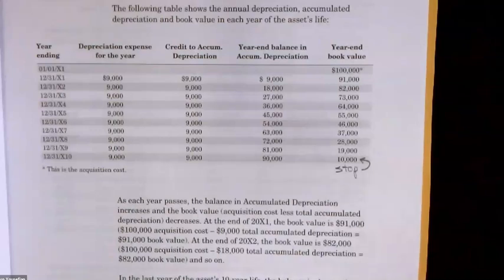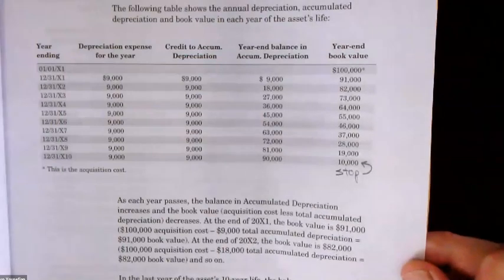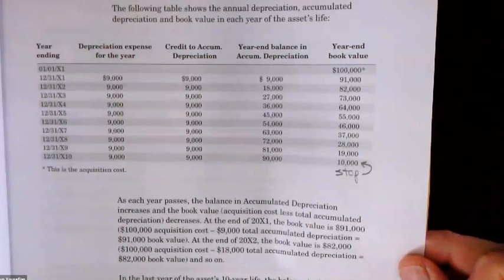Okay. By the way, yesterday was the last day of preparing tax returns in the VITA program. We were very busy. We had at least 26 tax returns prepared yesterday.